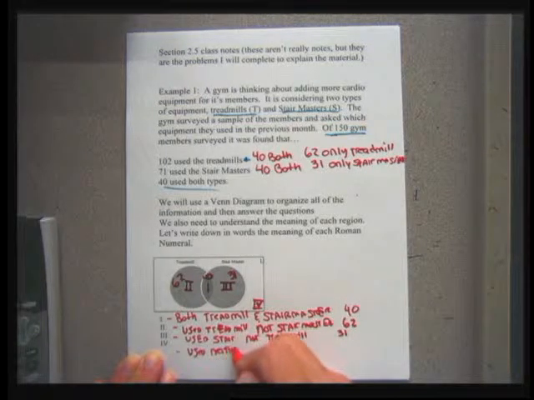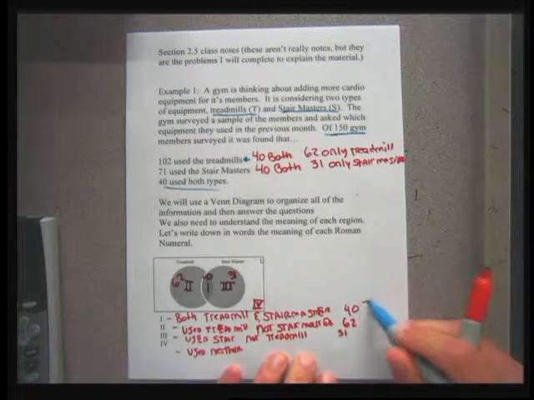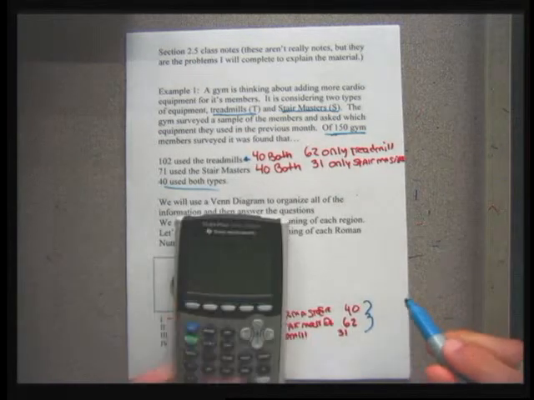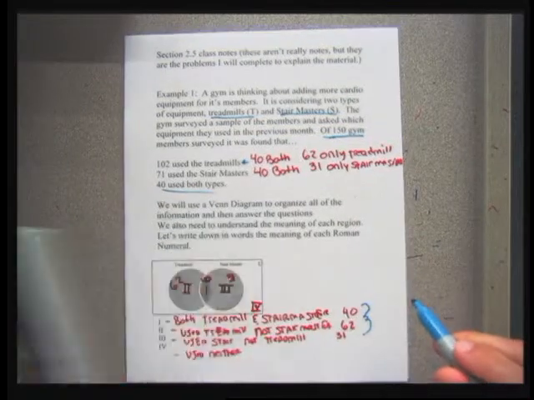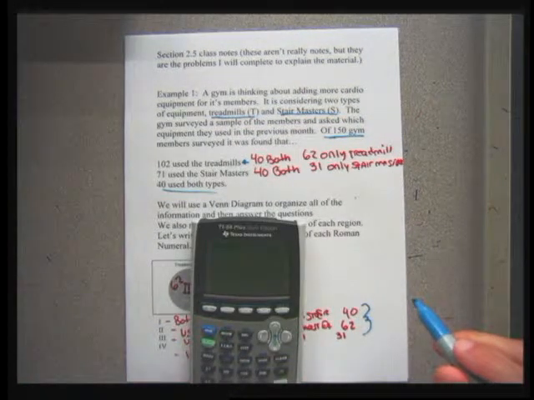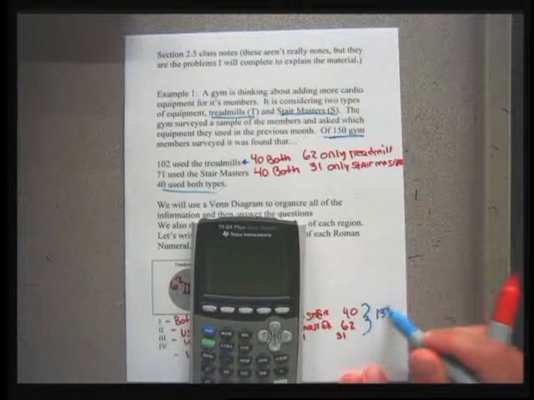And I have to subtract to figure it out. I'm going to add up how many people I've taken into consideration so far: 40 that used both, 62 that only used the treadmill, and 31 that only used the Stairmaster, and that comes up to 133 people.